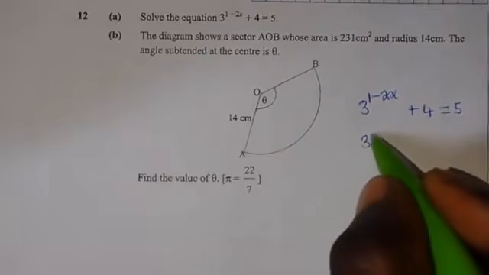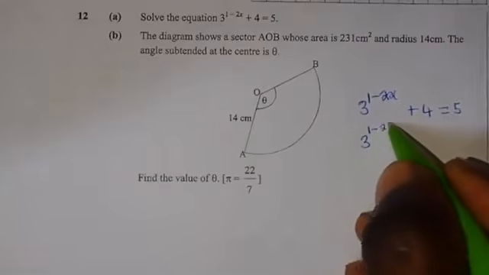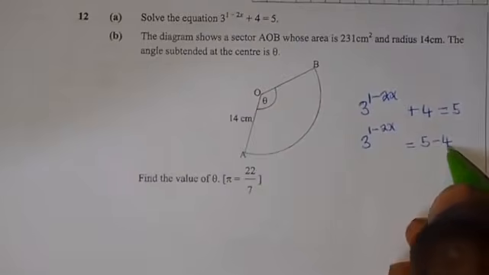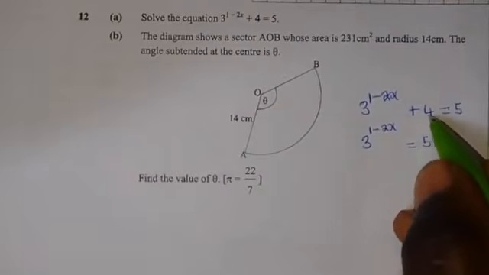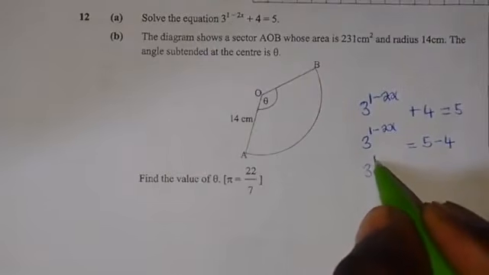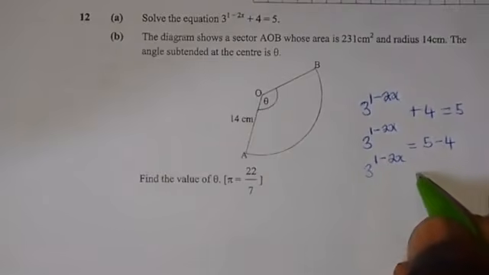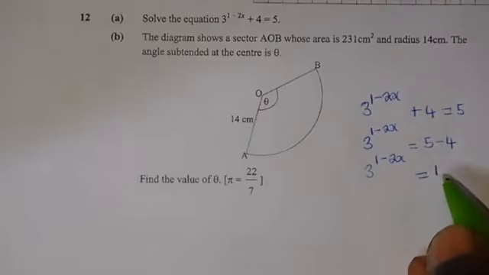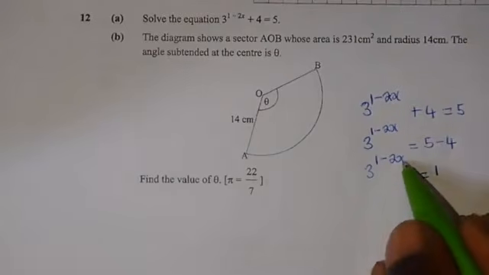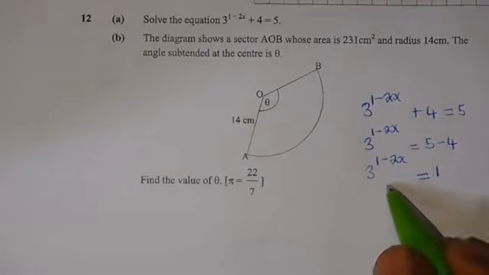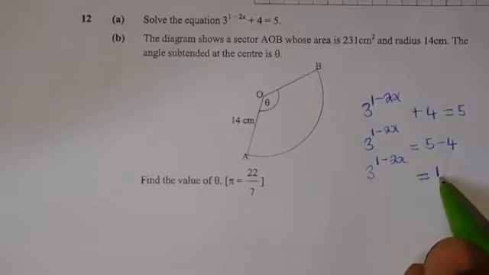So we're going to have 3 raised to the power of 1 minus 2x is equal to 5 minus 4. So this 4 is a positive, it becomes now a negative 4. So we are going to have 3 to the power of 1 minus 2x is equal to 5 minus 4, it's a 1. Now here we want to find the value of x, and the base here is a 3, the base here is a 1. So we need to make sure that we have same bases on the left hand side and the right hand side.